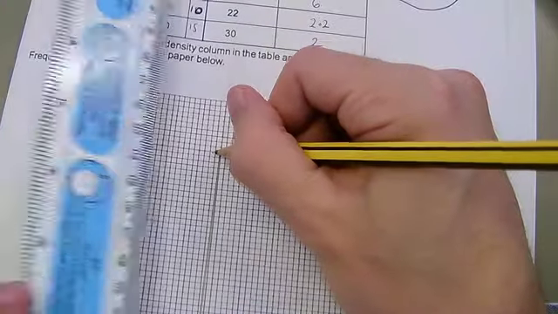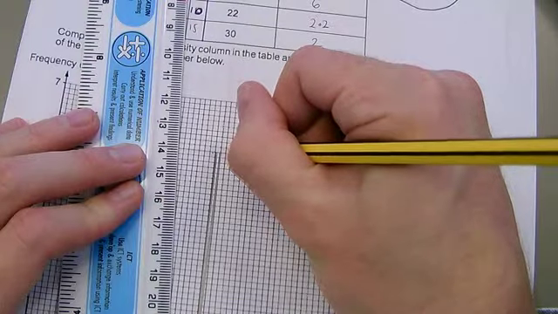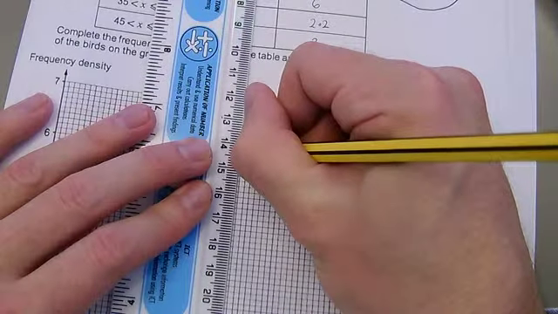This is hideous graph paper. You'll definitely have a good one on the actual exam paper. Okay, it's just to do with our photocopies.